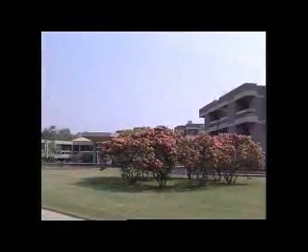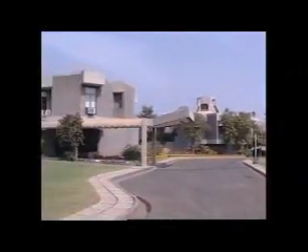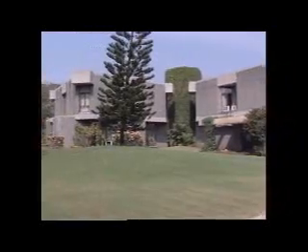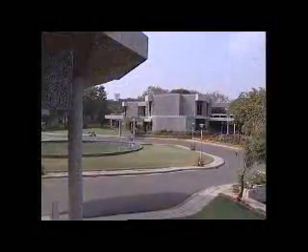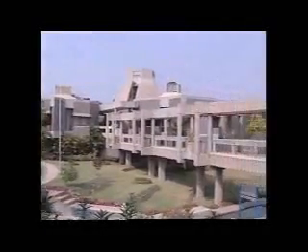Now therefore the whole key remains that various buildings have to be interconnected. So not only the individual buildings have importance, but the connecting elements become of prime importance, such as the corridors connecting them become part of the main expression of architecture.